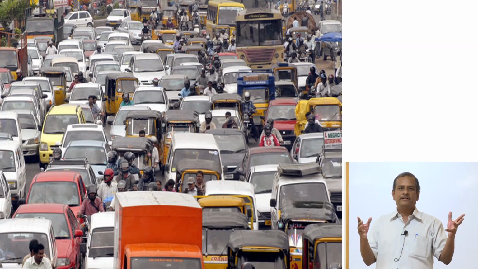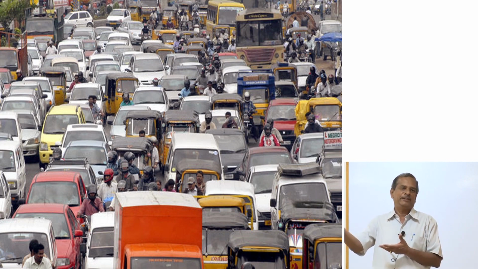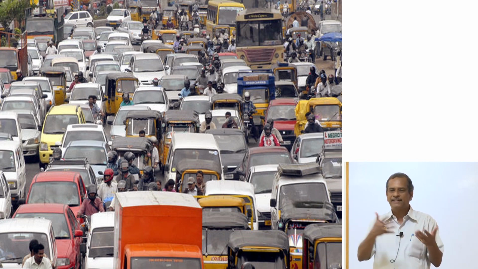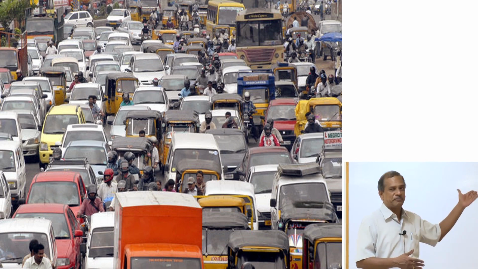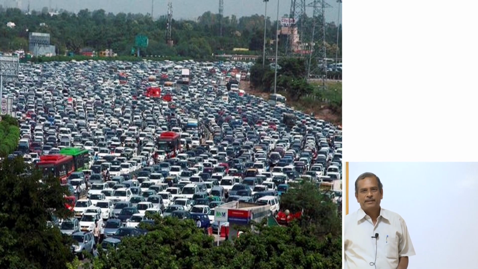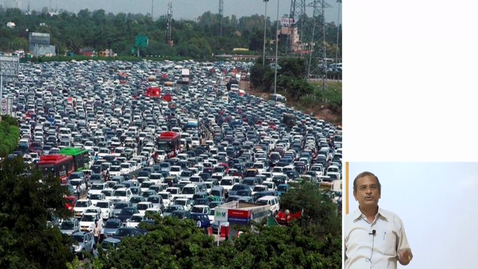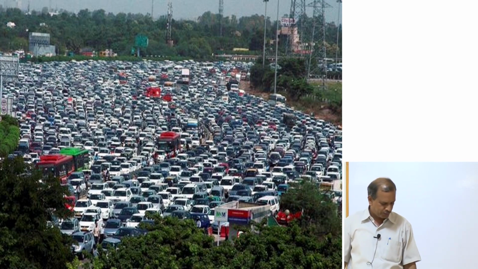More congestion, this is a normal scenario. How to solve this? In a country like Singapore, it is easy. You cannot buy a car unless you pay a hefty licensing fee. But here, anybody can have a car. So everyone is in the same group. So again, near Delhi, 8-lane highways. You can make 20 lanes also, but 20 lanes will be congested like this. So the challenge before you as a civil engineer is how do I solve this problem of congestion, delay, and accidents.